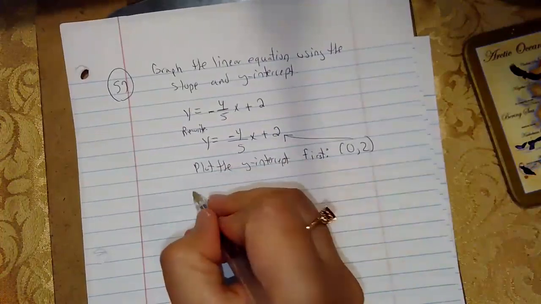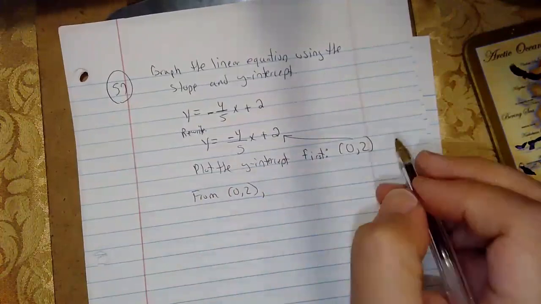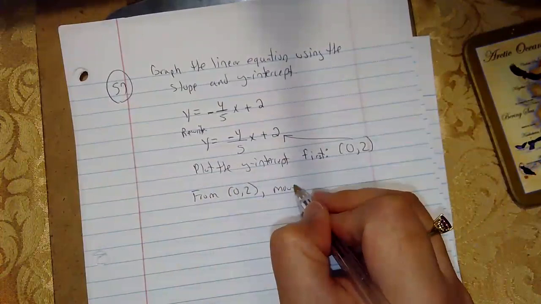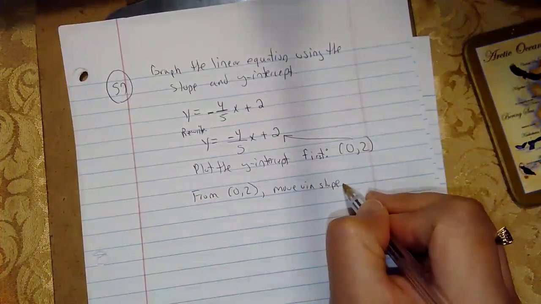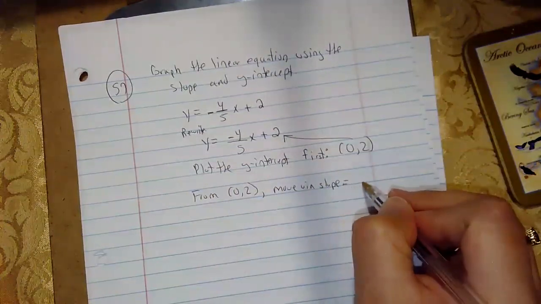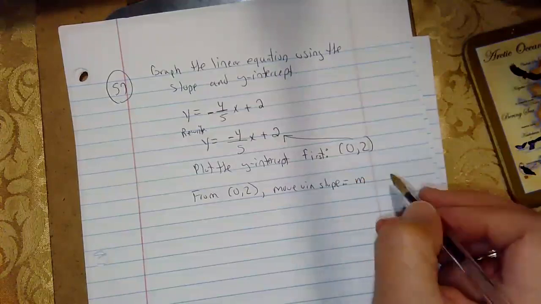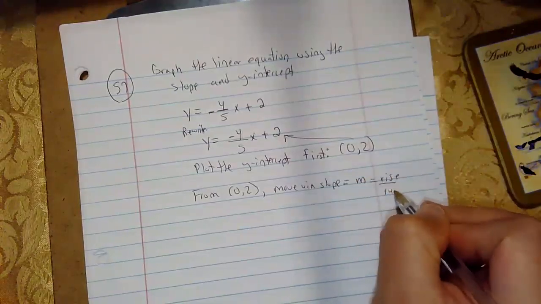And then from 0, 2, you would have to move via your slope, which is m, which is rise over run.